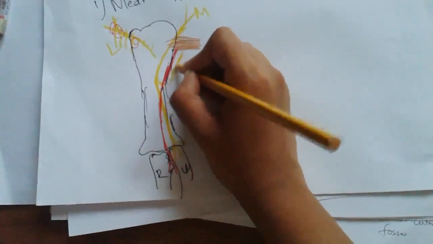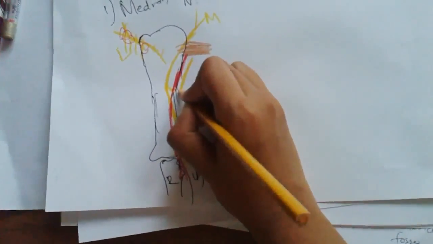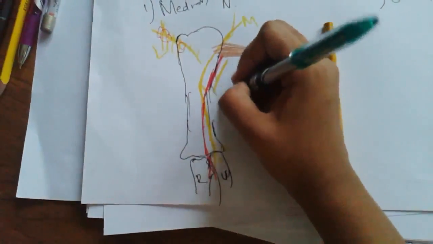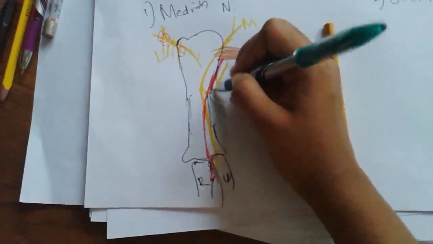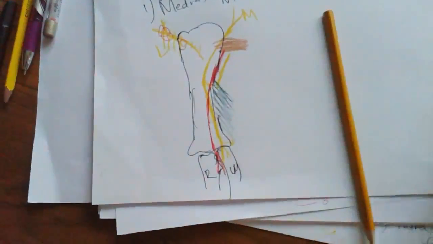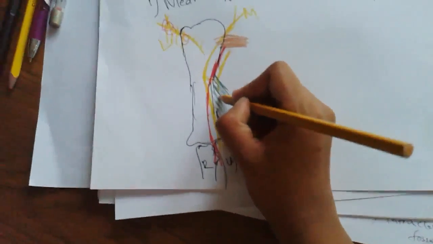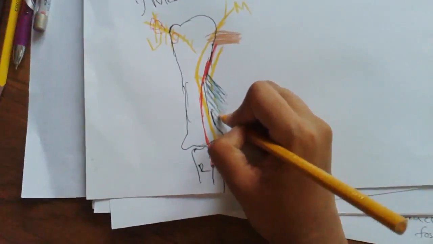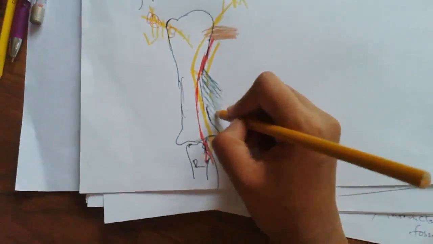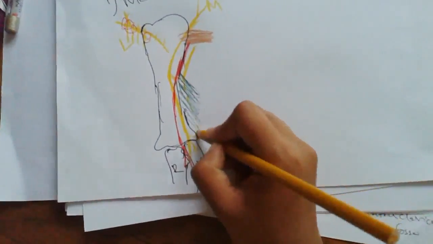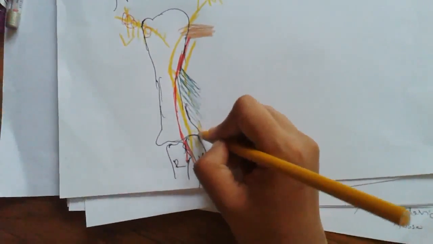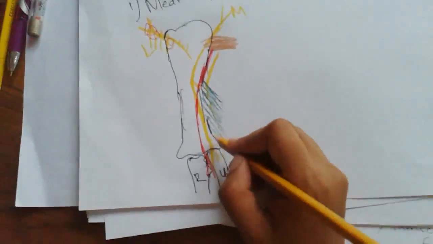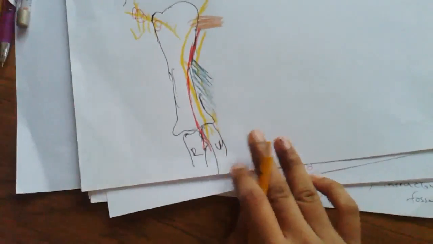At the insertion of coracobrachialis, it pierces the medial intermuscular septum along with the superior ulnar collateral artery, and then it enters the posterior compartment and runs downwards. It lies behind the medial epicondyle of the humerus, and then it goes to the forearm.